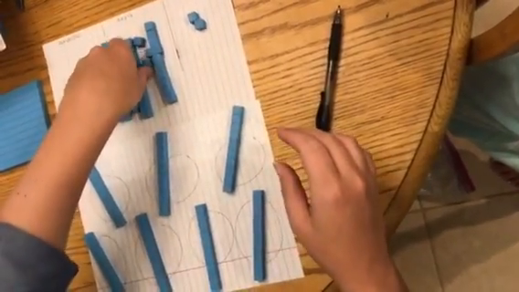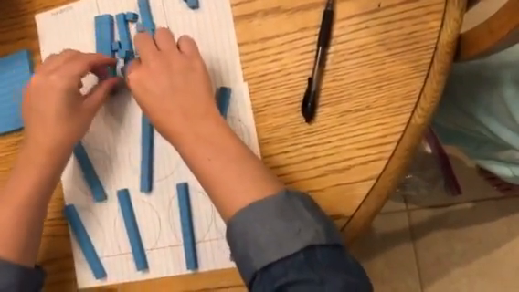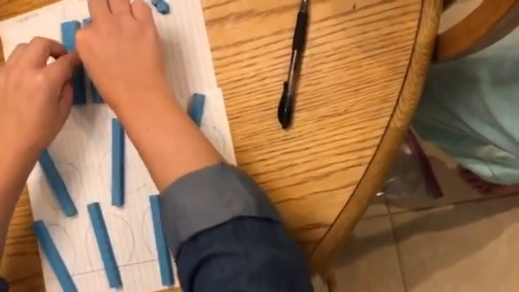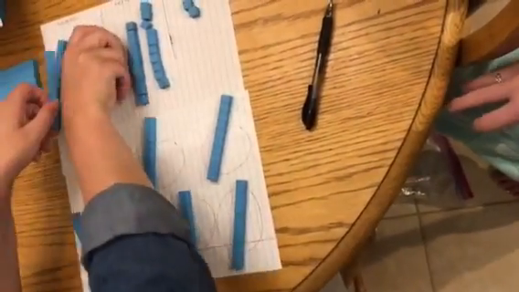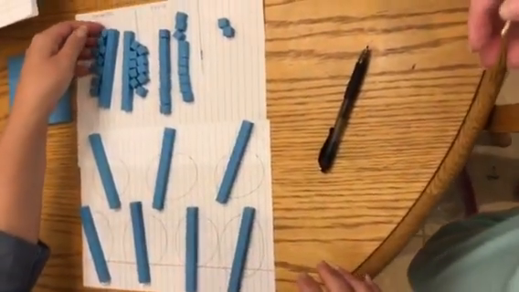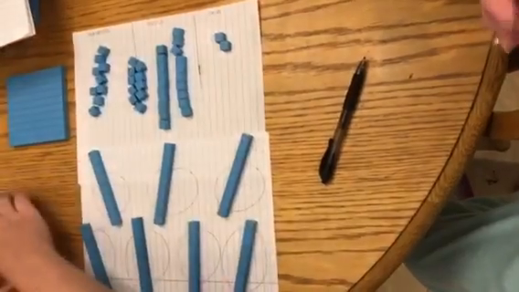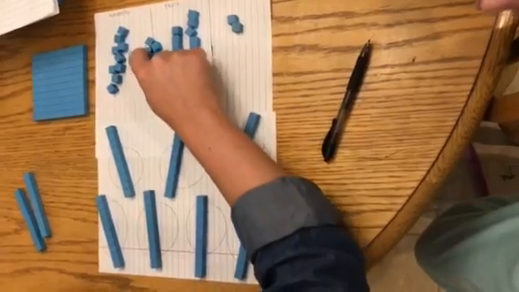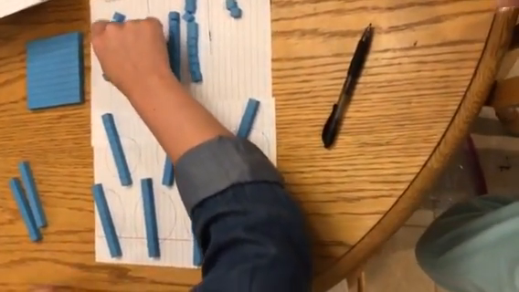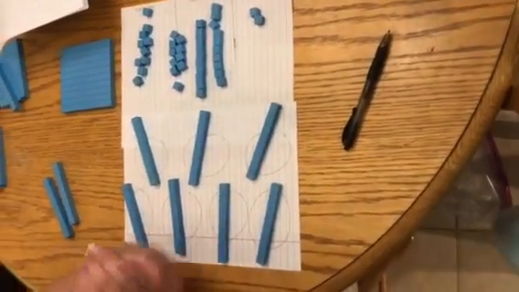I'm going to trade another rod for 10 units. I think I could squish one more in. Okay, so I take that one away because I traded. I'm gonna trade another rod for 10 units. My last rod for 10 units. So I'm going a little faster, but I had these prepared. So I'm trading the rods. Oh, I have one lone. Let me see where I messed up. 1, 2, 3, 4, 5, 6, 7, 8, 9, 10. 1, 2, 3, 4, 5, 6, 7, 8, 9. There's my 10. All right, so now I have to share all my ones.